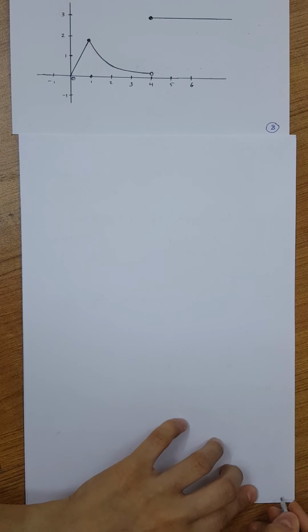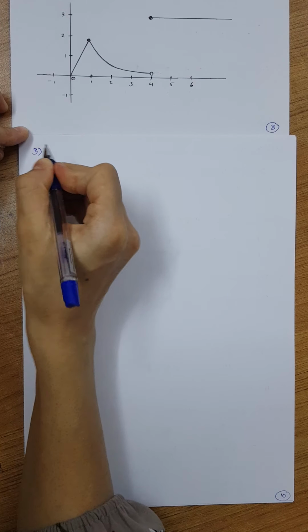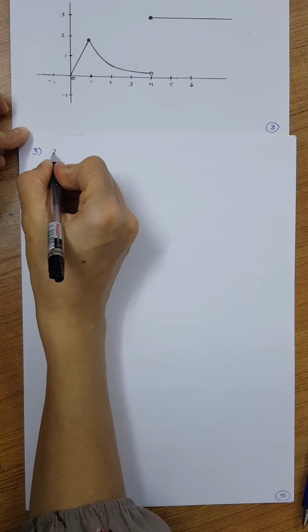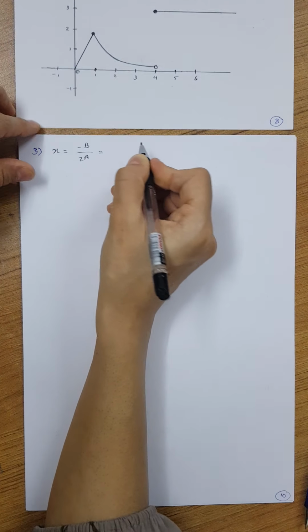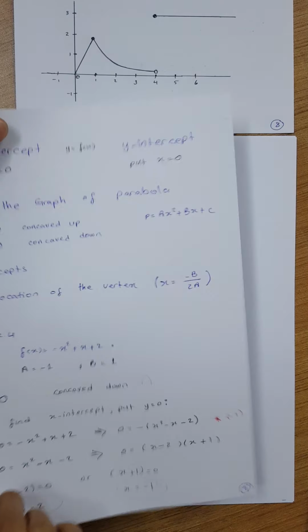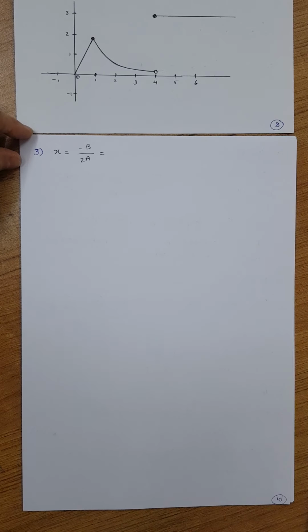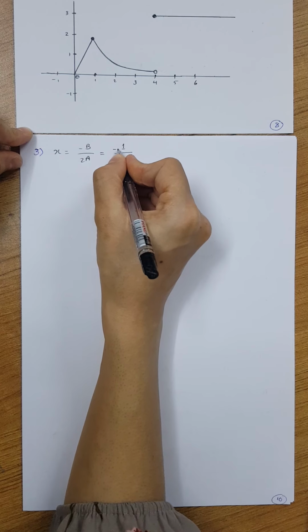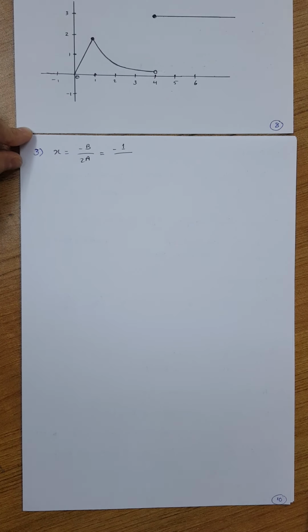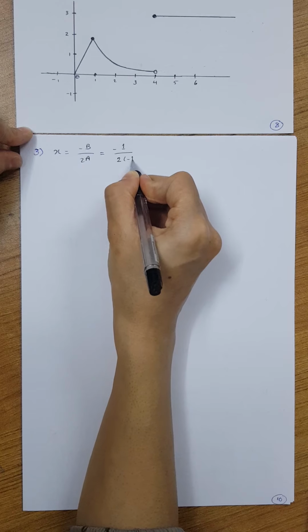Okay, let's move to the third point, which is finding the vertex of the function. How do I find the vertex? The vertex x is equal to negative b over 2a. Negative b is equal to what? We found here. b is equal to 1 and a is equal to minus 1. So that will be negative 1, because b is 1 itself. I have got a negative in front of it. That will be negative 1 there. And then over 2 multiplied by negative 1.